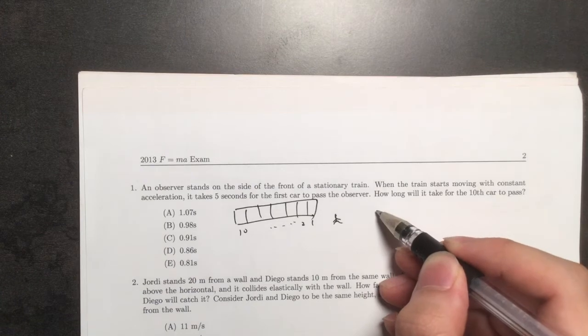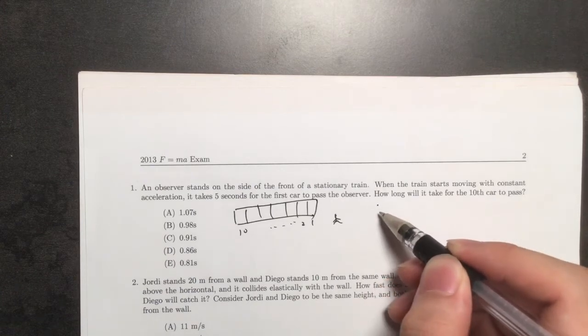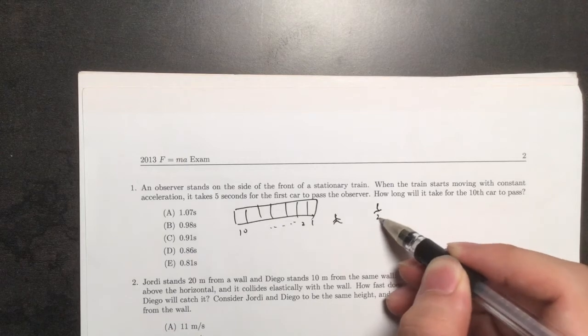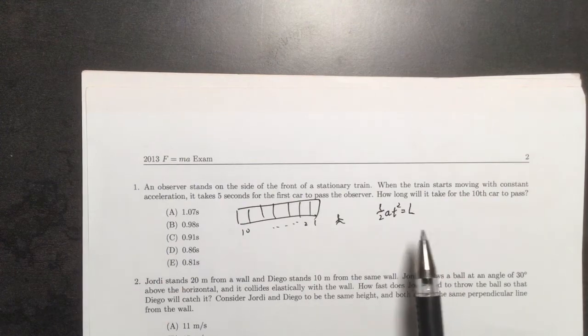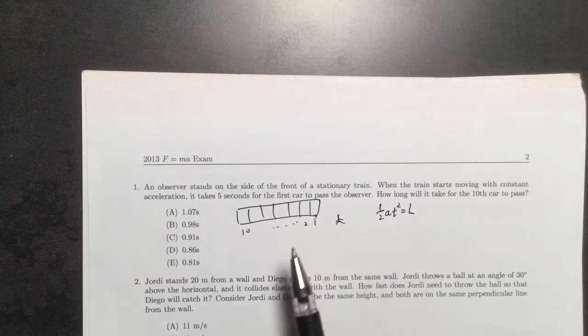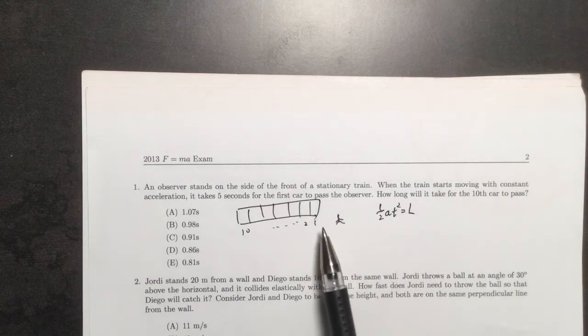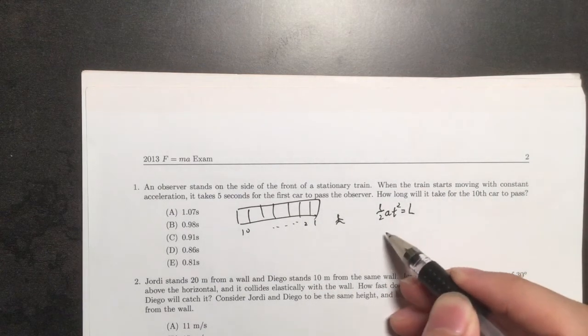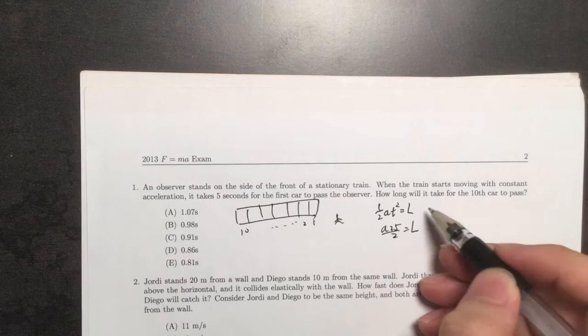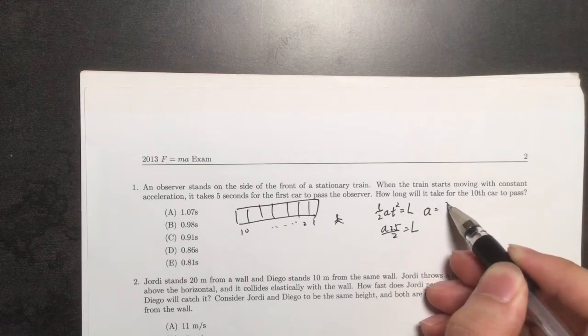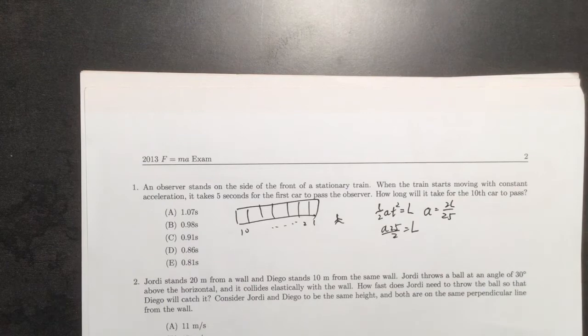So for the first car to pass the observer, it takes 1/2 a t squared equal to L. We can use this equation to describe the length of each car using time and acceleration. Then we know t is equal to 5 seconds, so a times 25 over 2 is equal to L. So what is acceleration? It is equal to 2L over 25. And 2L over 25 will be the acceleration of the train throughout the process.